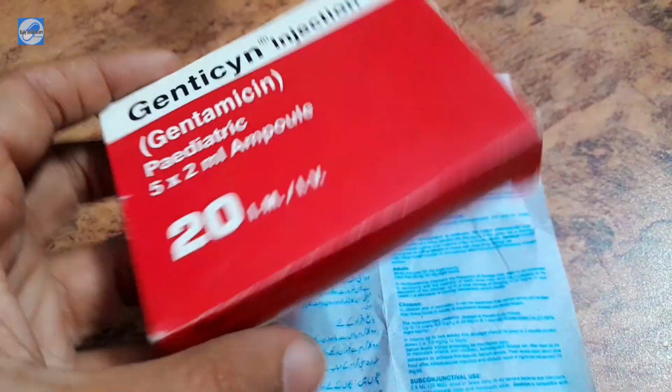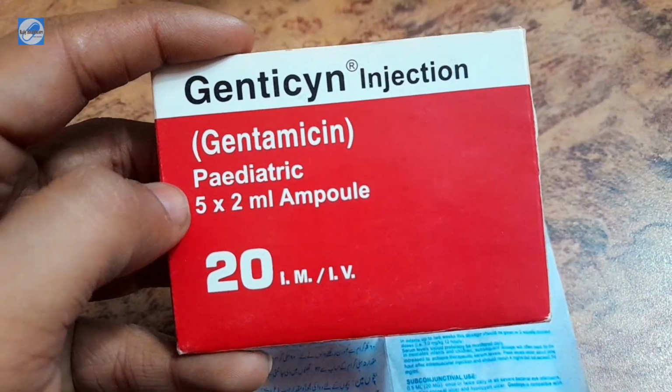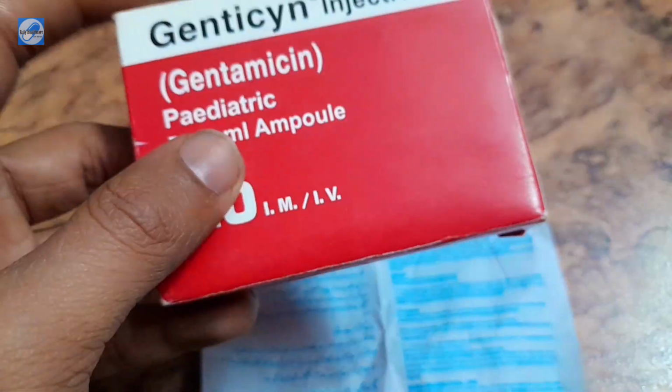Okay, overall, if we see this medicine, it's a good medicine. It is for the pediatric use. It's for the children for their bacterial infection.